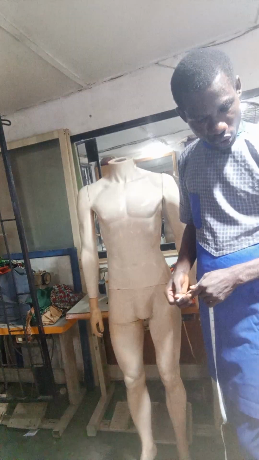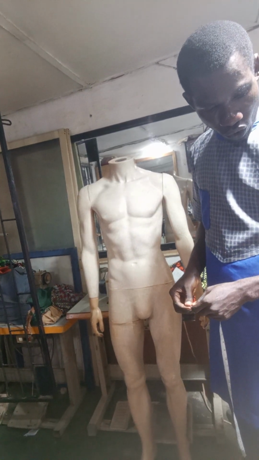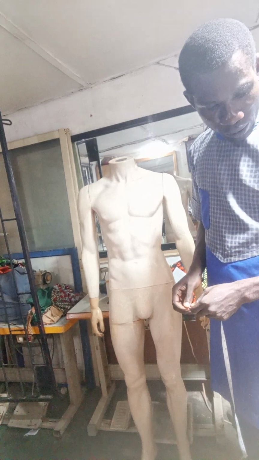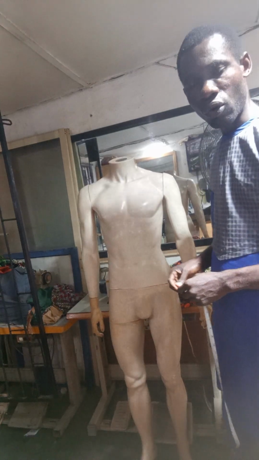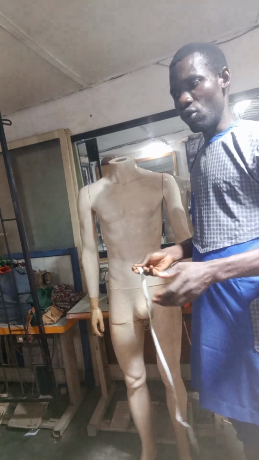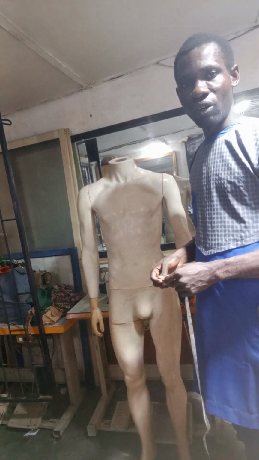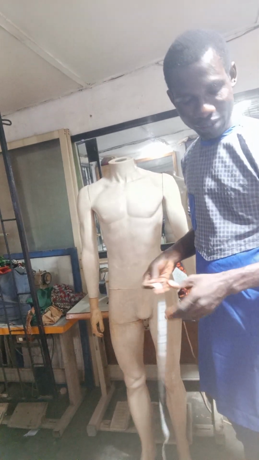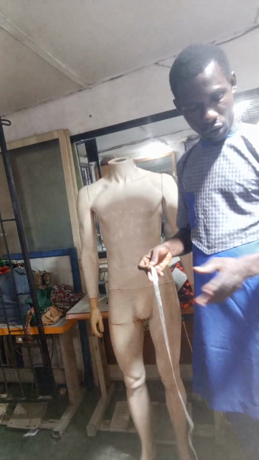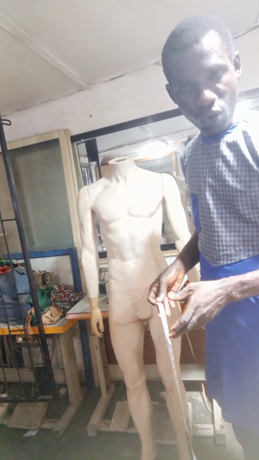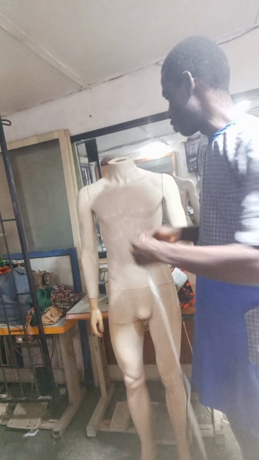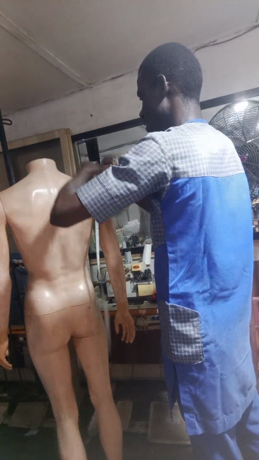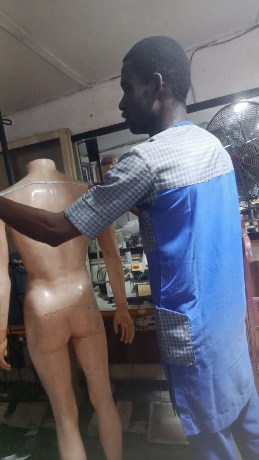Now, you have your across back width. Locally here, you can also refer to it as the back. They are also going to take the across front width. So this is the across back width, from this joining here to this joining.